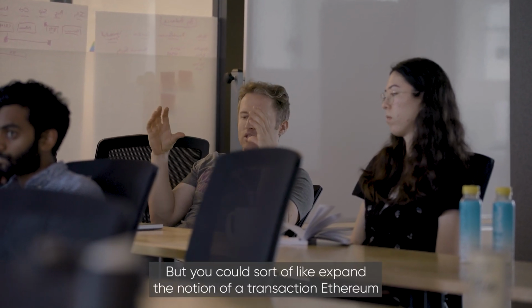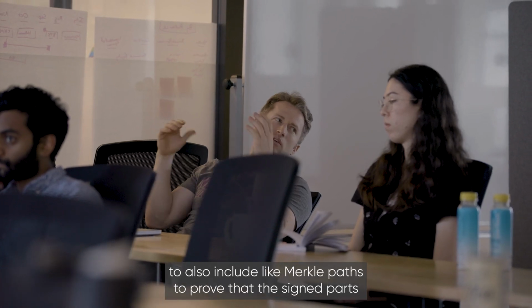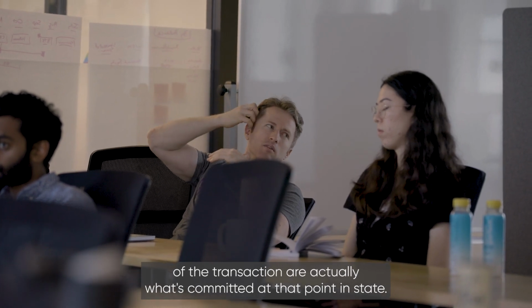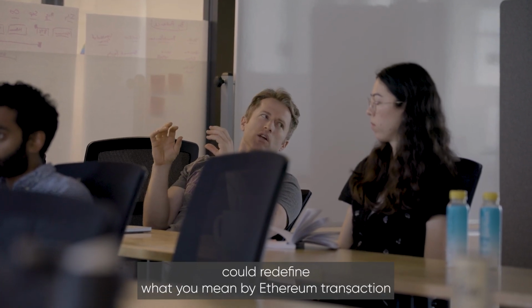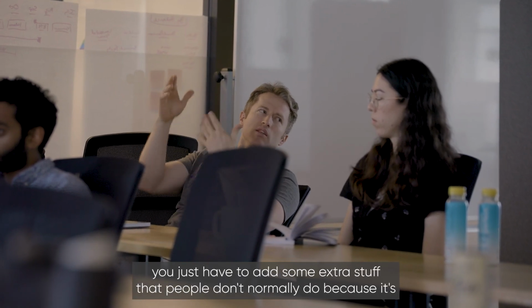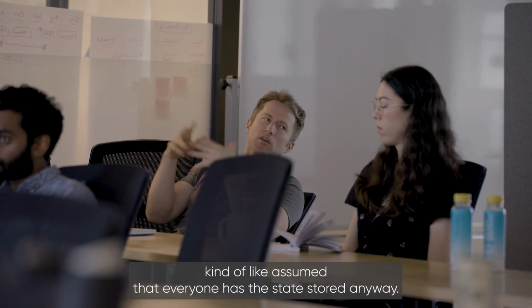But you could expand the notion of a transaction in Ethereum to also include Merkle paths that prove that the signed parts of the transaction are actually what's committed at that point in state. So you could redefine what you mean by an Ethereum transaction a little bit to make it as verifiable as a Zcash transaction. You just have to add some extra stuff that people don't normally do, because it's assumed that everyone has the state stored anyway. And just because Zcash is zero knowledge, private, doesn't necessarily mean that people don't need to store a lot of state. It's just that the state isn't leaking anything about anyone's data.